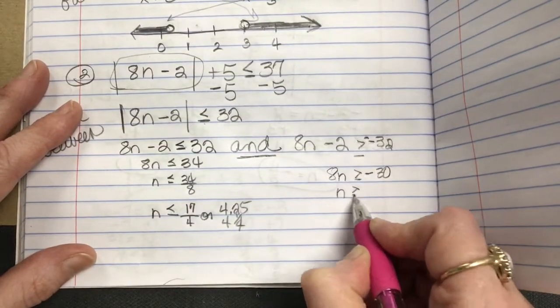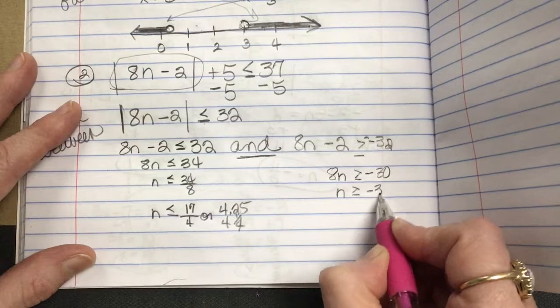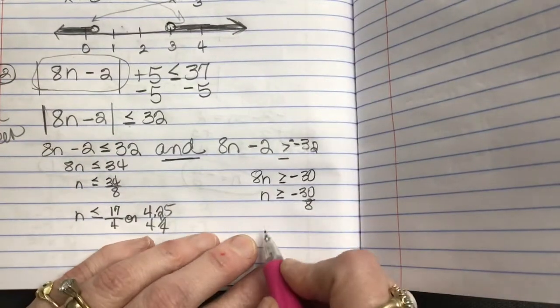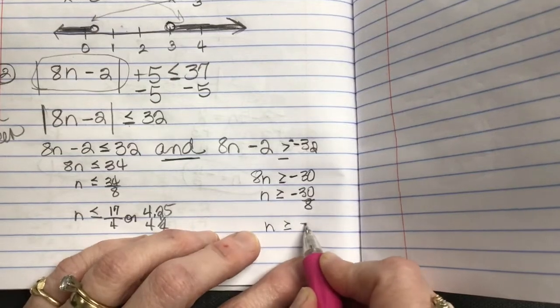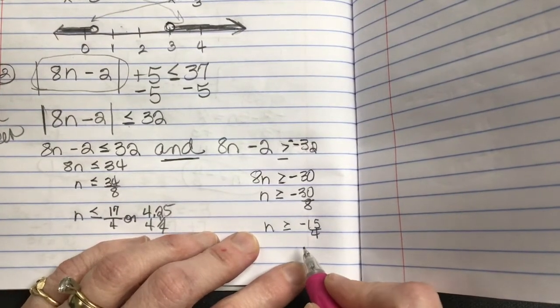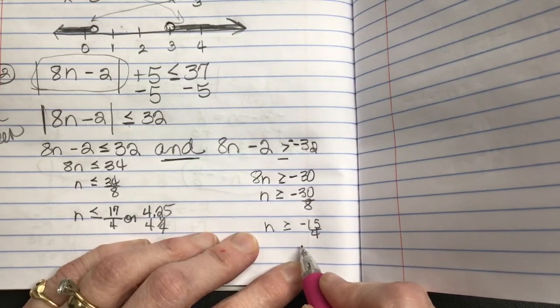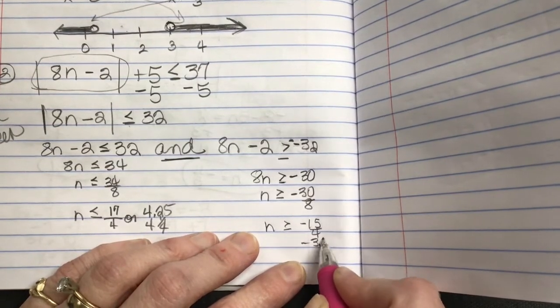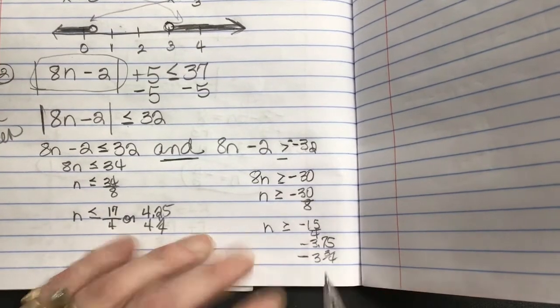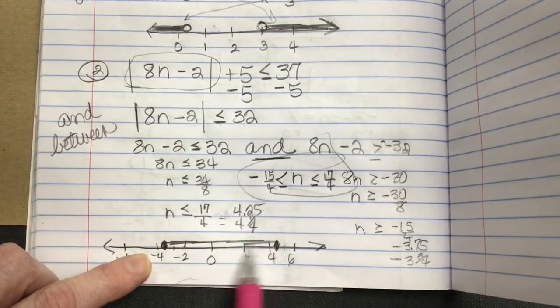When I add 2, I get 8n is greater than or equal to negative 30. Divide by 8, n is greater than or equal to negative 30 over 8, which reduces to negative 15 over 4. As a decimal, it is negative 3.75. As a mixed number, it's negative 3 3/4. Then it's going to be all the numbers in between.